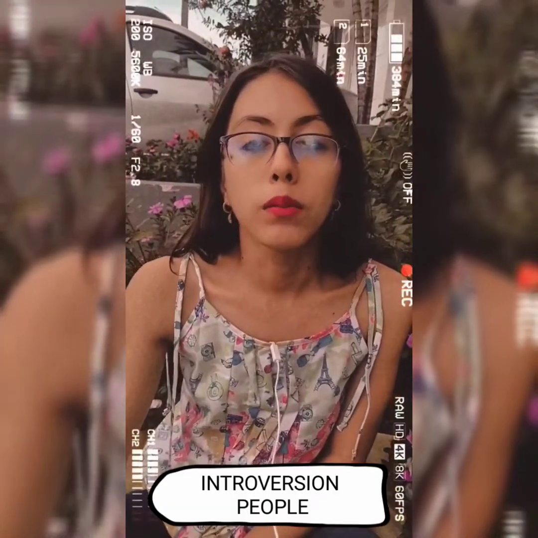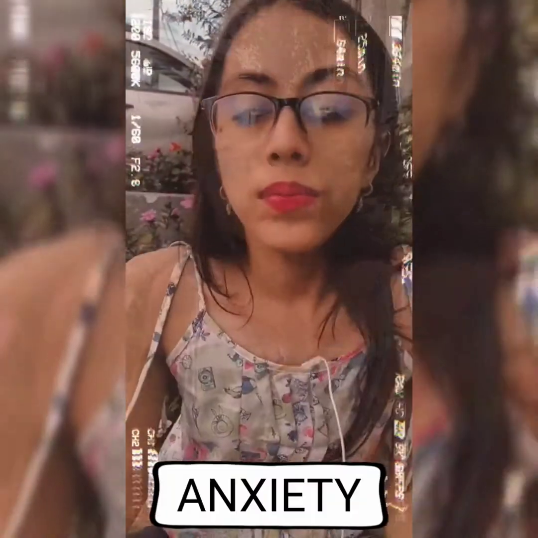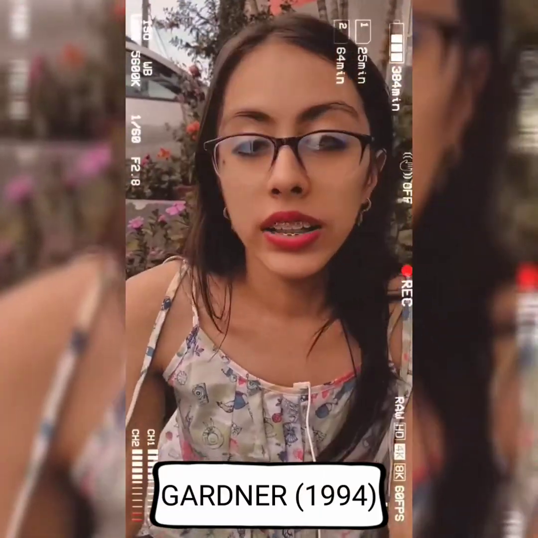Extraverted people do communicative exercises with the most facility, and introverted people do logical and perception exercises with the most facility. Another aspect of personality is anxiety. Gardner defined it as tension or oppression associated with the L2, or language 2. Anxiety can come from many factors, for example, motivation or content.